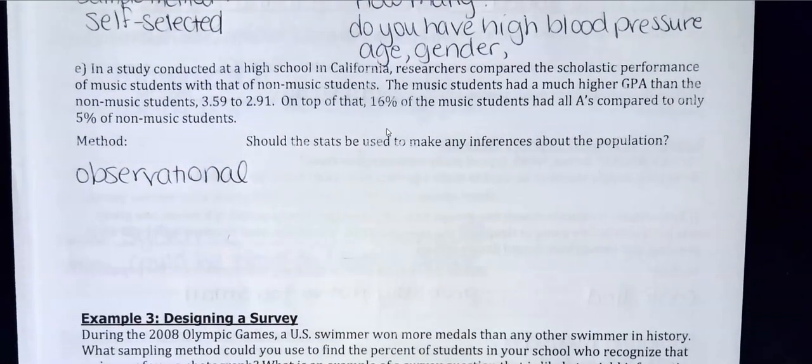Okay, now, should you use this? To me, if I'm reading that information, that would say, okay, the kids that are involved in music in this school seem to have higher GPAs, and there's a larger group of these people that have all A's. Would this be something where I would say, okay, if you're in music, obviously you're going to have a better grade point average? Do you think that would be valid here?